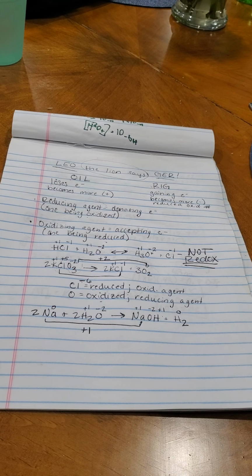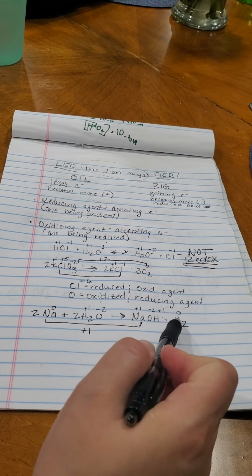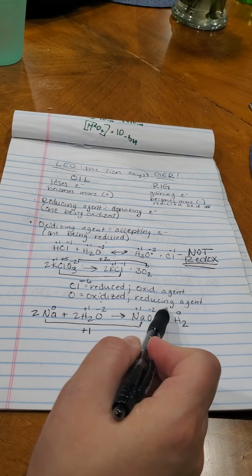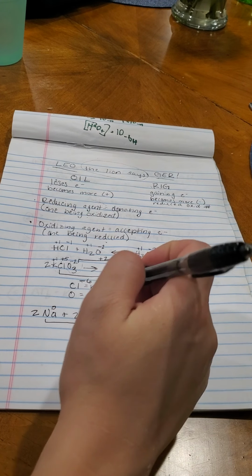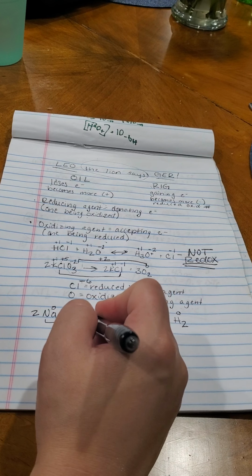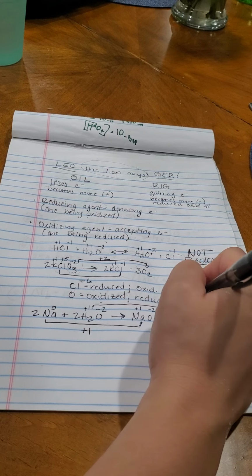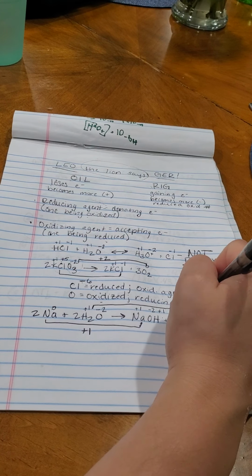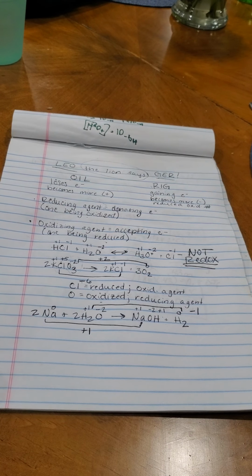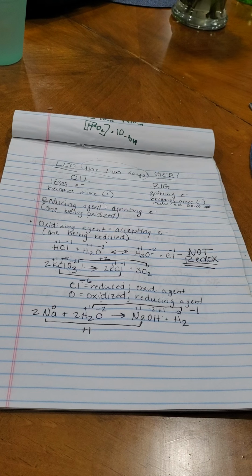So with hydrogen, a lot of times you have to check if you have two things that have hydrogen in them, one might not be involved in the redox reaction, the other might. So this one is going from +1 to 0, okay? So if we're going from +1 to 0, we're going down by 1, so that means that one is accepting electrons.